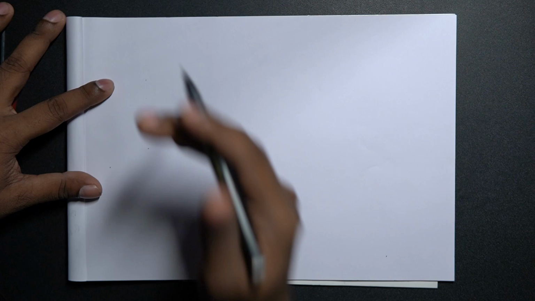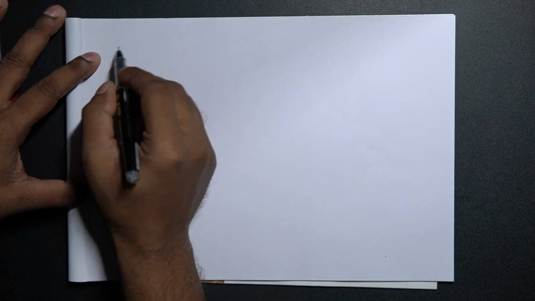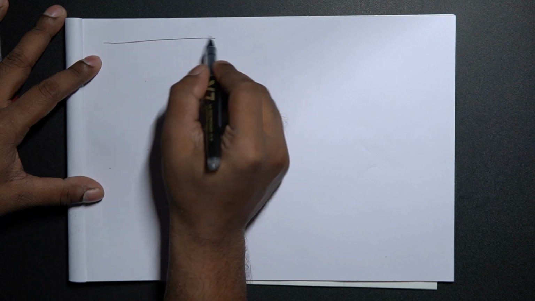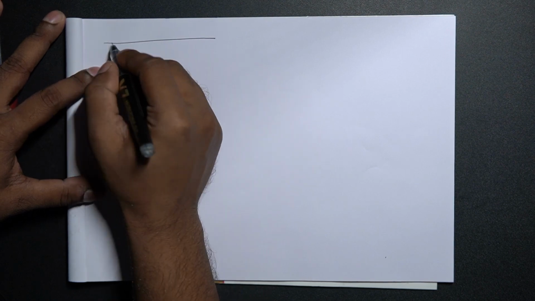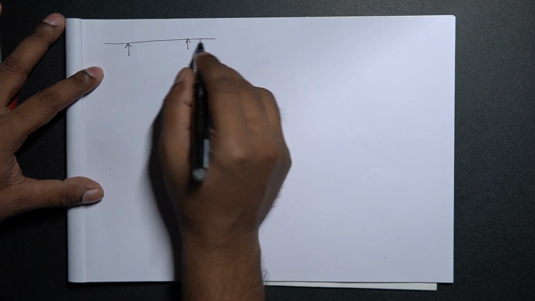So let's solve another example, but this time let's do a slightly different kind. Let's incorporate an overhanging beam in this particular problem. So let this be a beam. Let's have two supports with the overhanging portion.